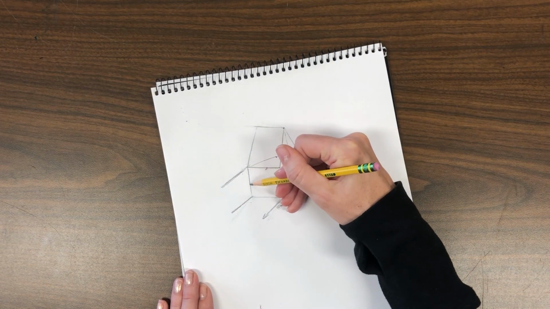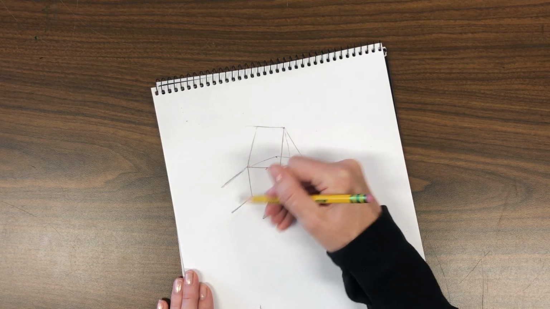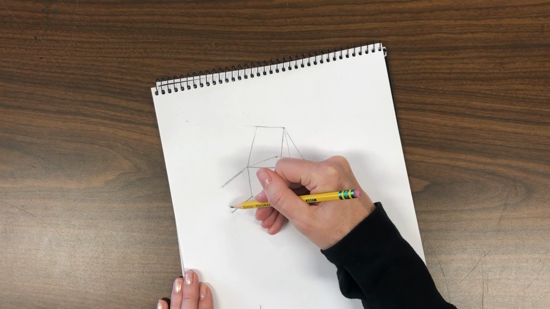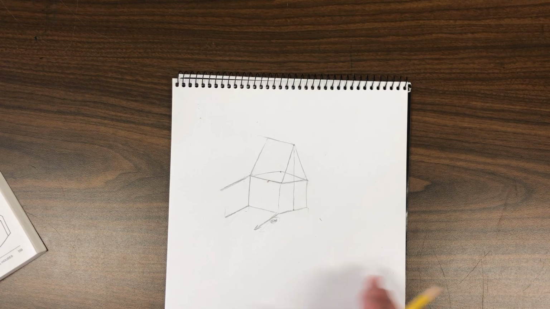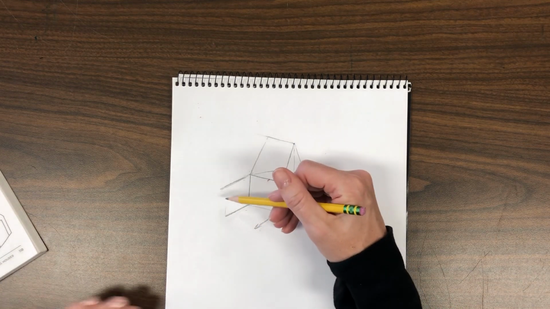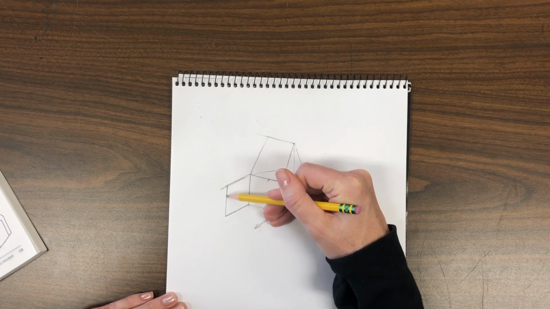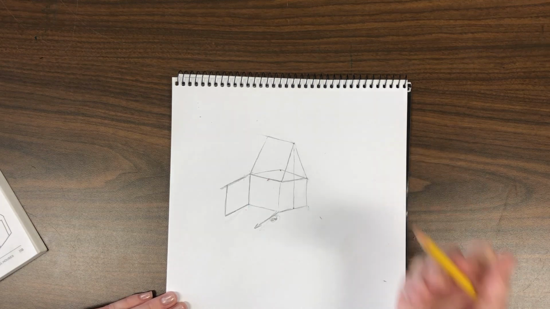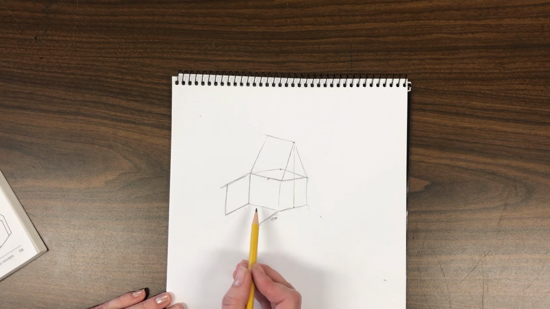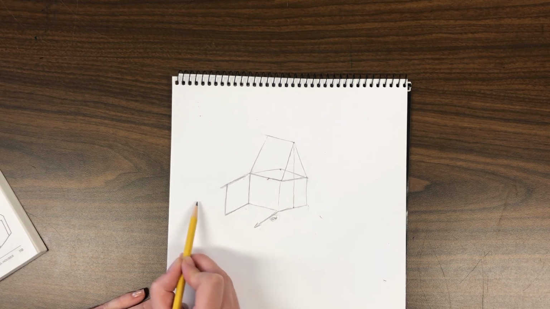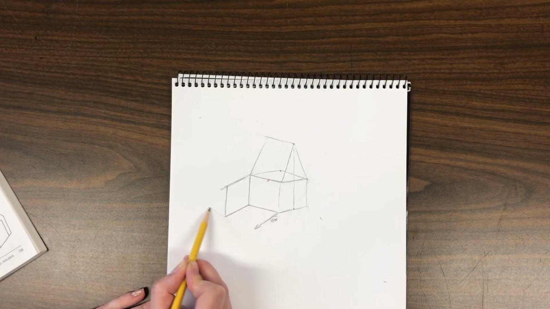Now we're going to draw a line that's parallel to this one over here. So again, the most important thing is that this line's parallel. So if you need to bring it out a little bit more, you can. So this line should be parallel to this line. Okay, now we're going to draw a vertical line for a corner that comes here, and that's going to be vertical to this line. So you kind of have to use your eyes to see.